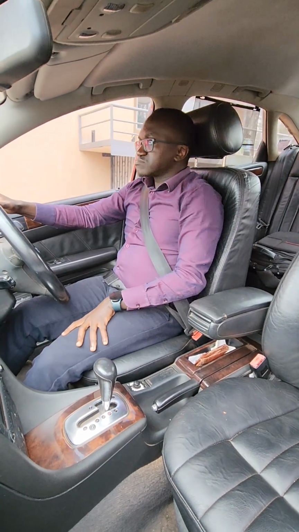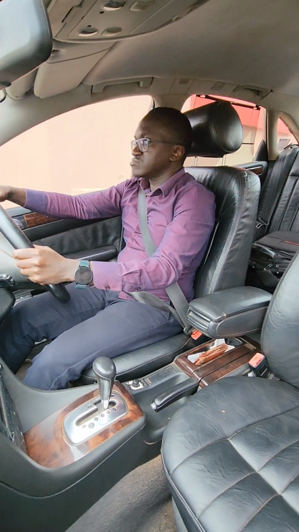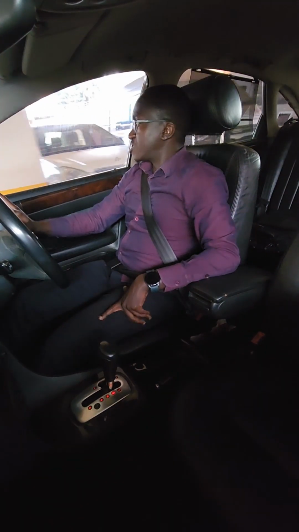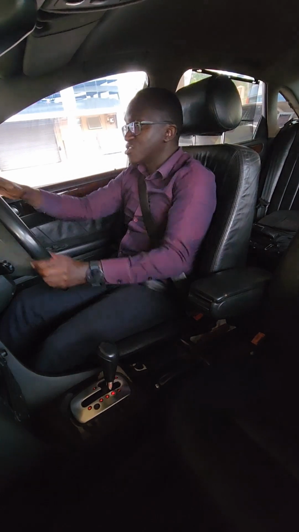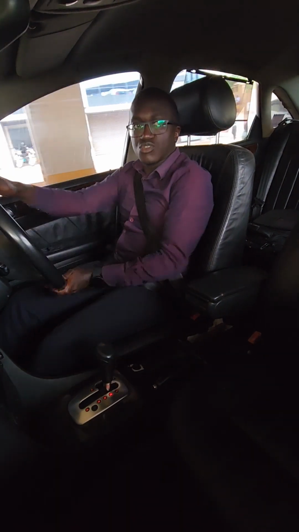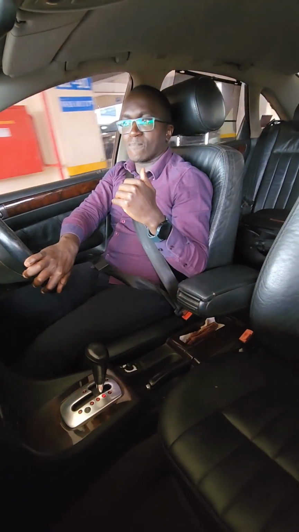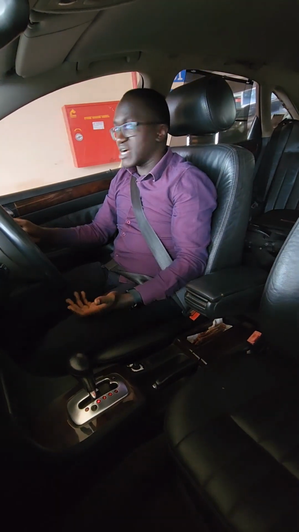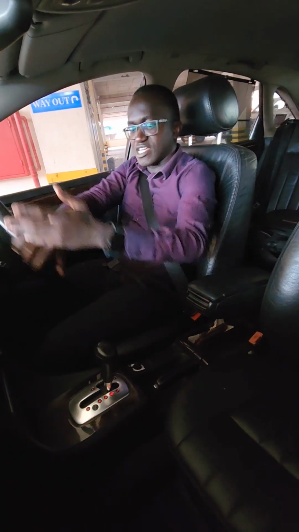Most of the time, we have these accidents that happen at night, and we tend to find out that it was a head-on collision. Head-on collisions can only be caused when somebody was blinding somebody else. That's why most of the time you find it was a bus. These buses, these big trucks, they have very bright headlights.